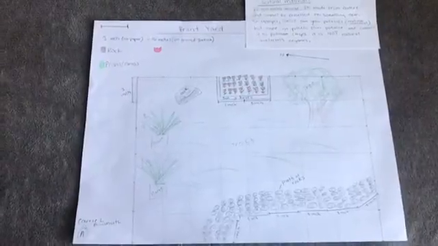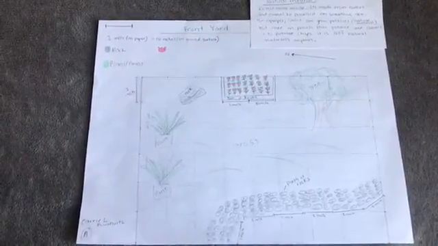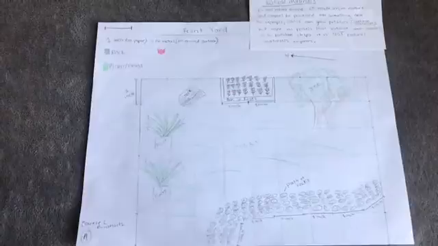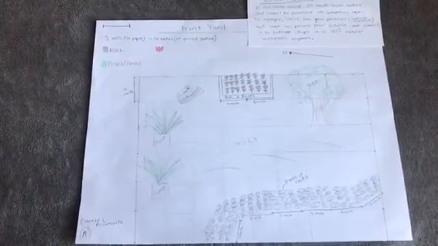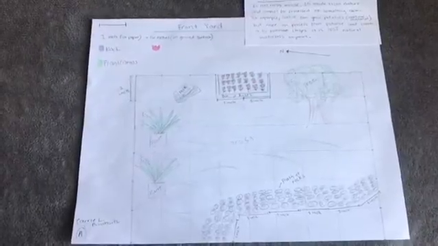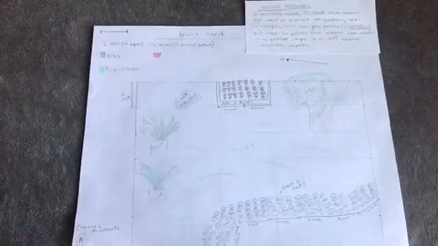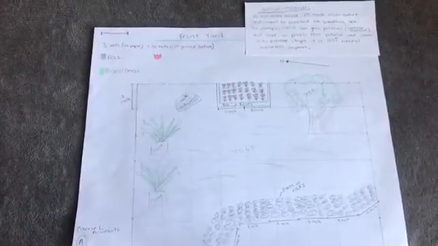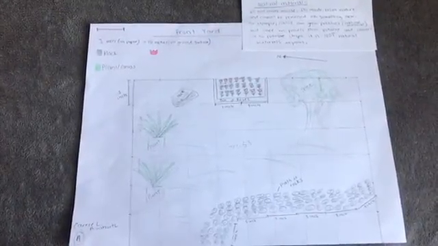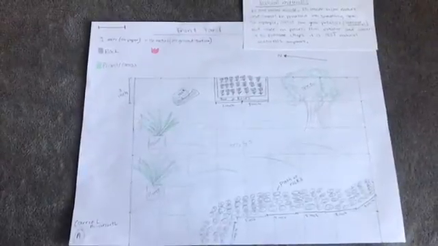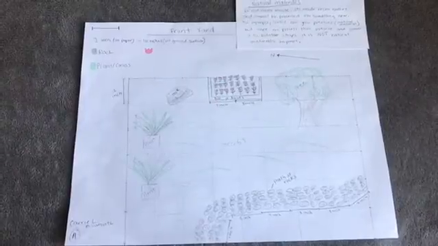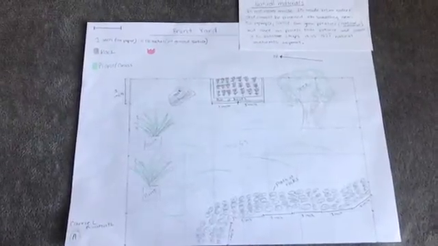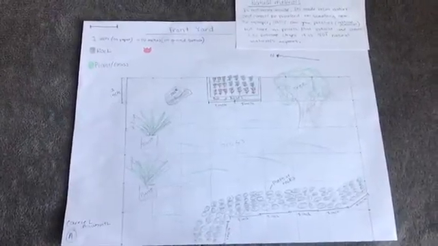So, for my project, I decided to do it on my front yard. I chose this area because my front yard is very simple to draw and has things that I would consider to be natural materials. My backyard only has grass, so I didn't really see the point of doing it in my backyard. Some of the challenges that I faced in this project was that I had no idea what location my front yard was facing.